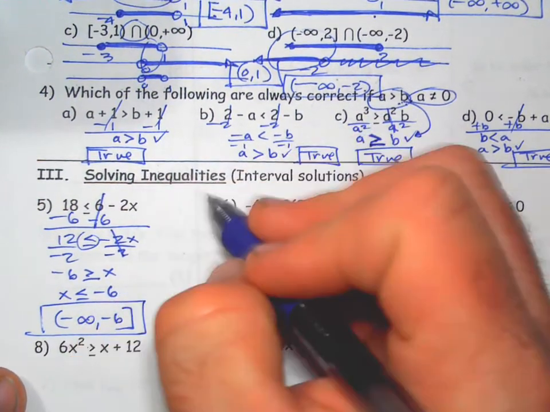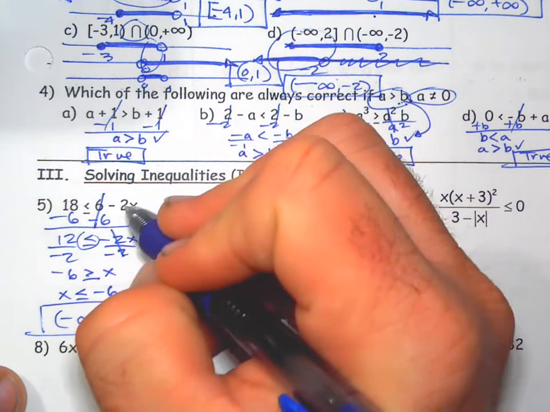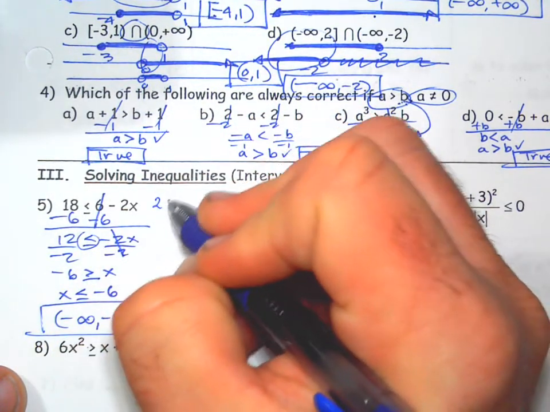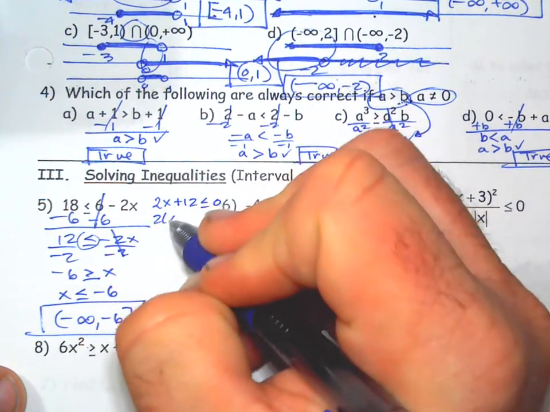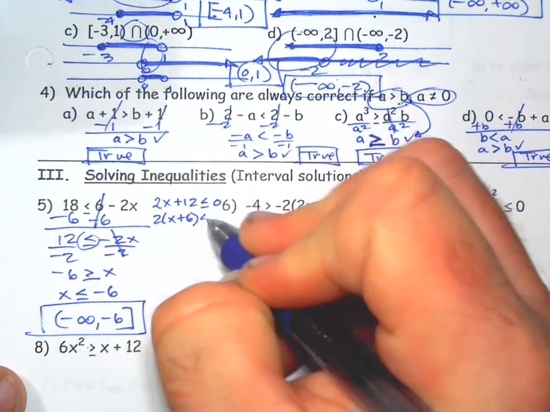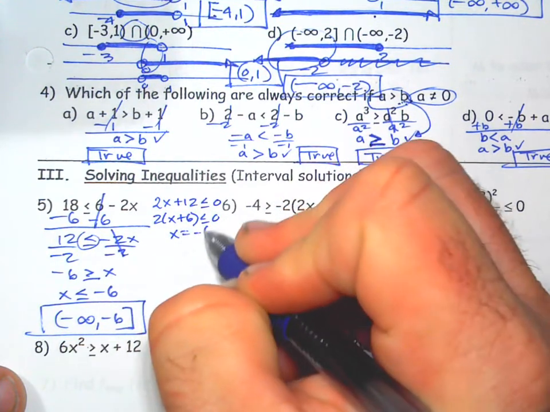Like I said, you could move everything to one side, equals 0. So let's bring these over here. You could say 2x plus 12 is less than or equal to 0, and you could factor it, find the zeros, and do a line check.